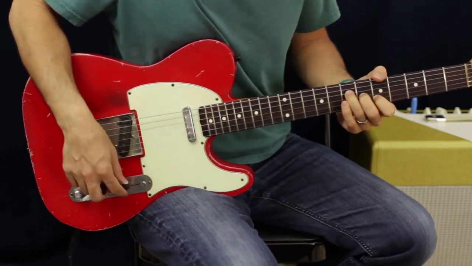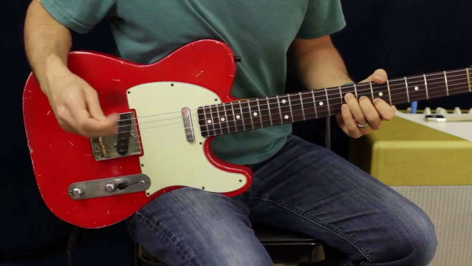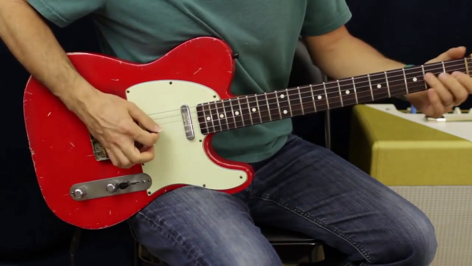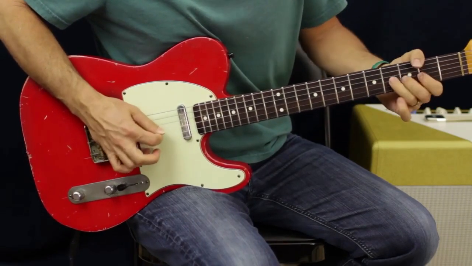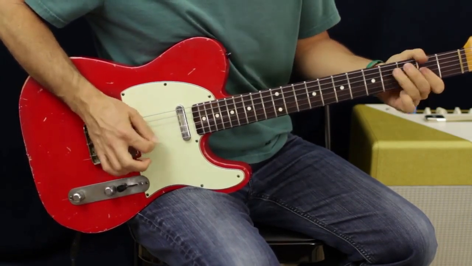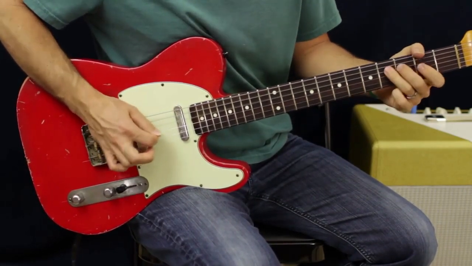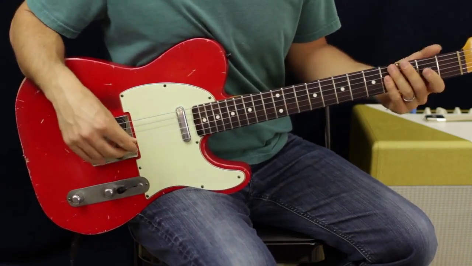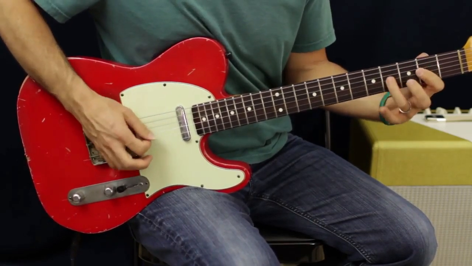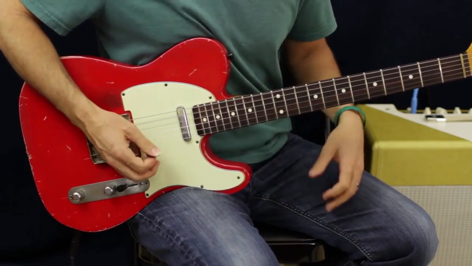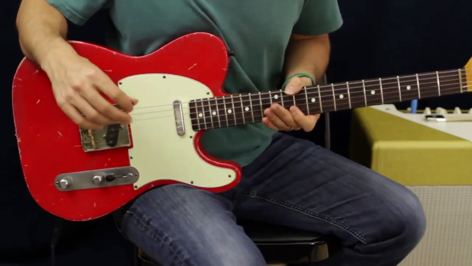Okay, so while we're in that A chord, what we can do is use a few things. We can do A major. That's just basically that pentatonic position right there, right? First position. That would be A major.